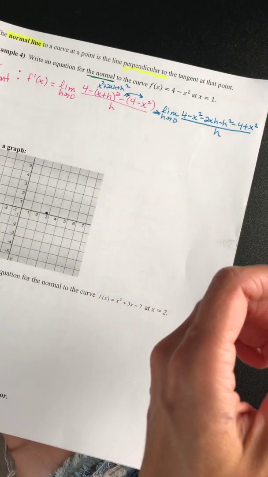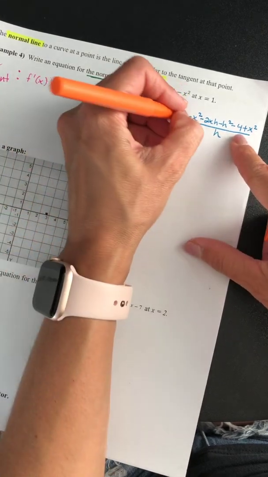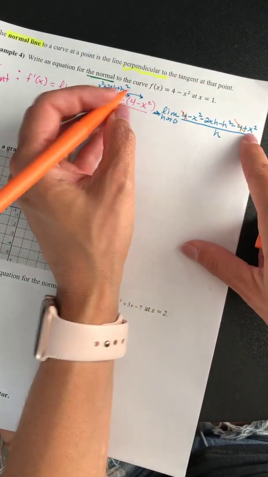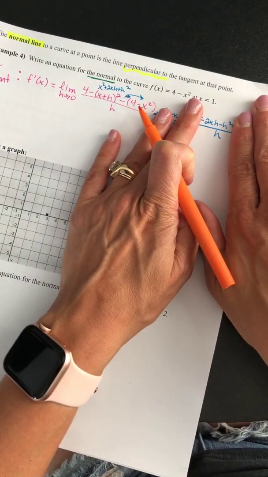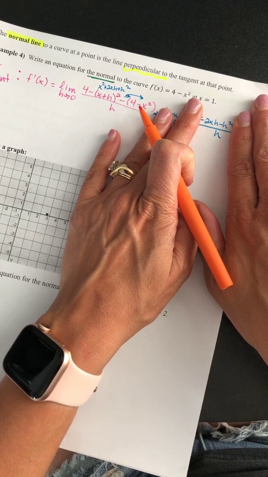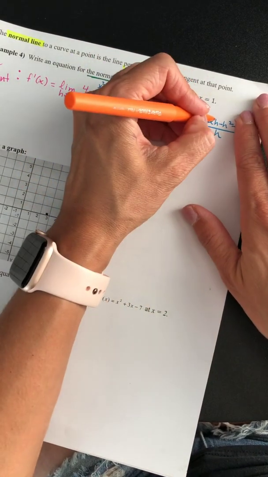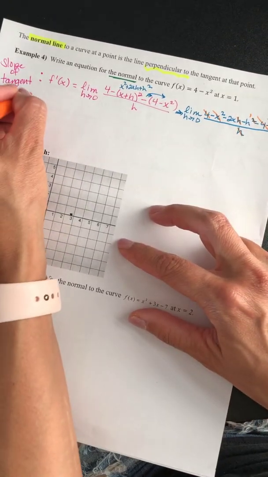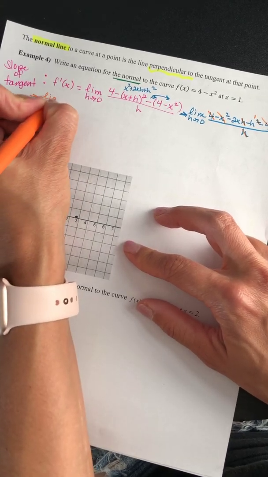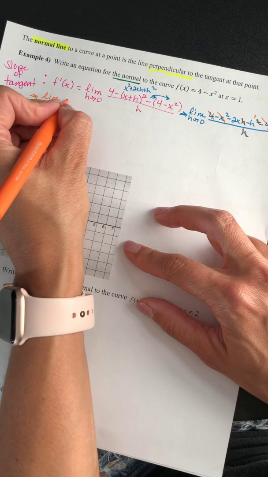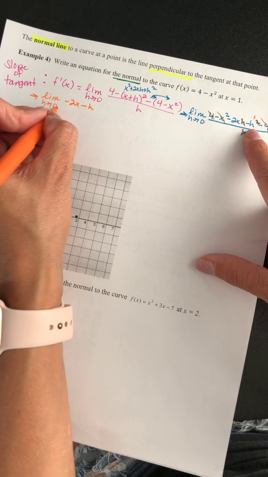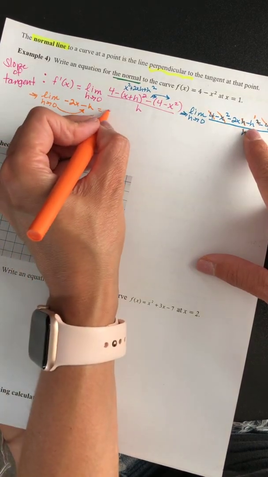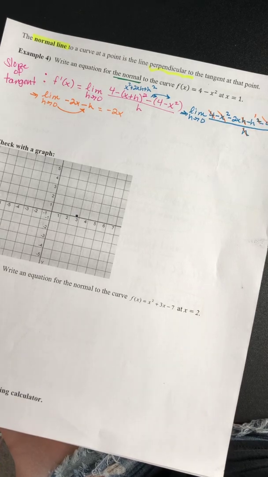And then we can get a little cancel happy. 4 and negative 4, they're gone. Negative x squared, positive x squared, they're gone. So now all I have left is negative 2xh minus h squared all over h. Remember, all or nothing. All three have an h that I can cancel out. So now let's rewrite this. We'll have the limit as h approaches 0 of negative 2x minus h. We can go ahead and plug in that 0 for the h, and we'll get negative 2x. Minus 0 is still just negative 2x.